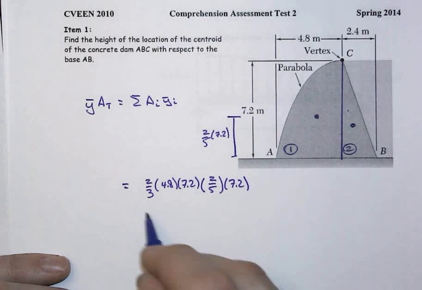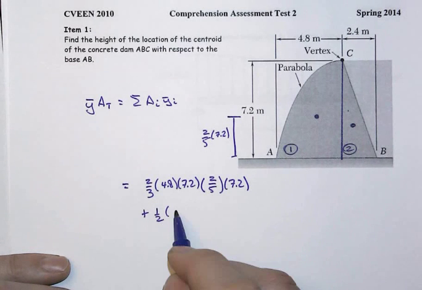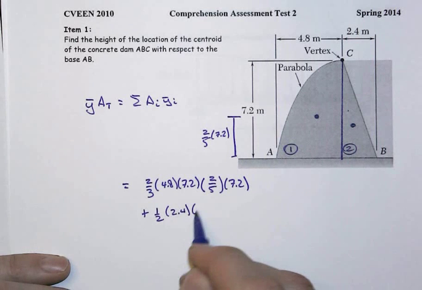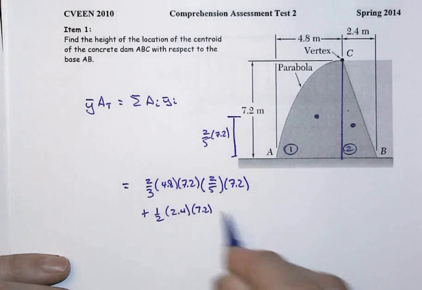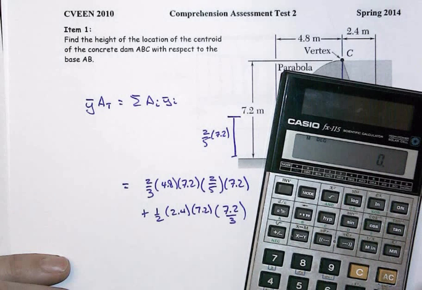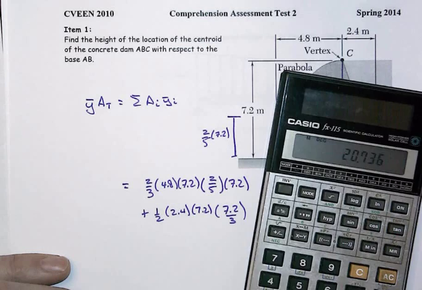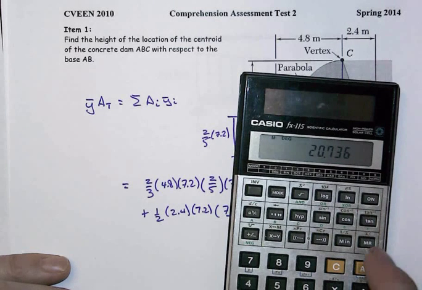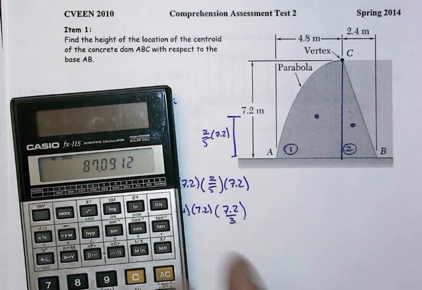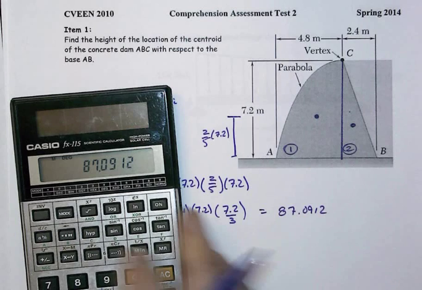Okay, and then plus the easy part, that's the triangle: 1/2 of the base of 2.4 times the height of 7.2 times 1/3 of the height. So that one will be 0.5 times 2.4 times 7.2, squared, divided by 3. That adds 20.7 to what I've got in memory, and I end up with a total for the first moment of area of 87.0912.